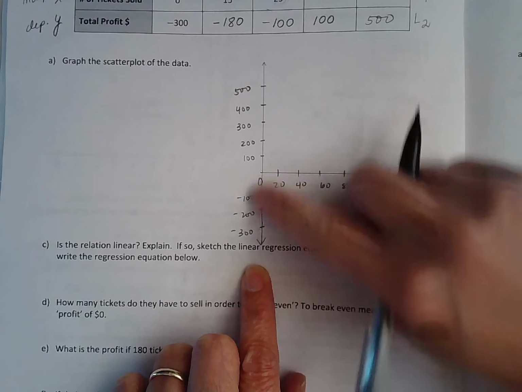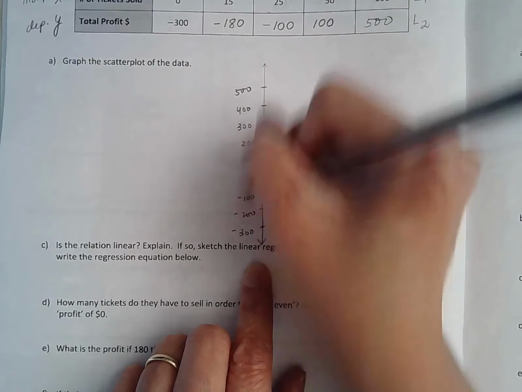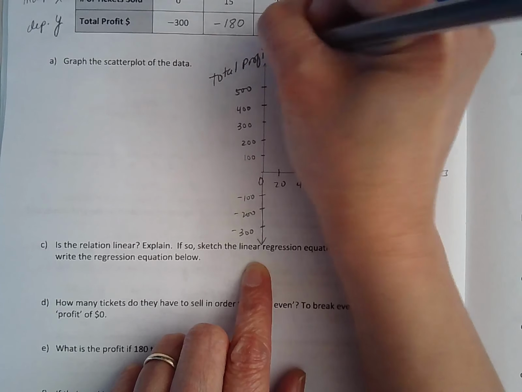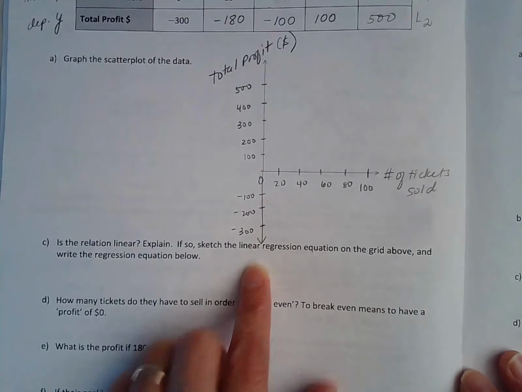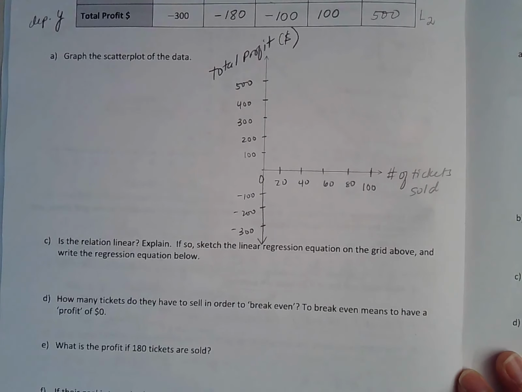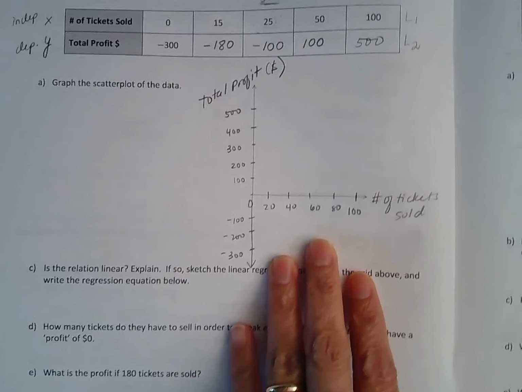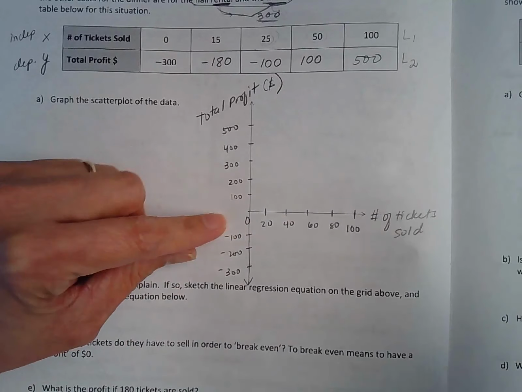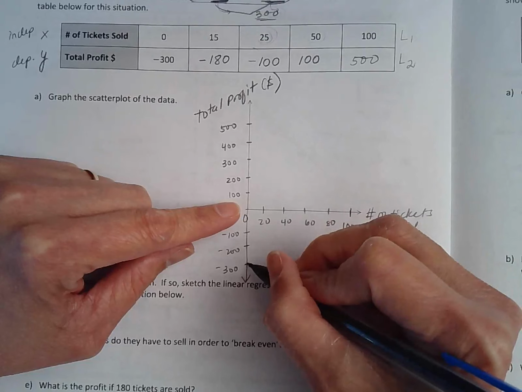and we have to label that axis. What do we put in there? This y is the total profit. I'll just put it on the top, and it's in dollars. Okay, that's good. So our graph is set up. Now we can start plotting those points. So 0, negative 300. So that's this point there.